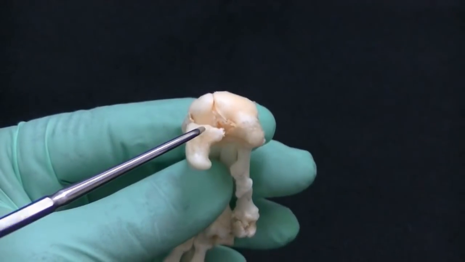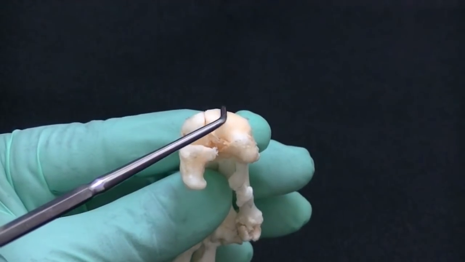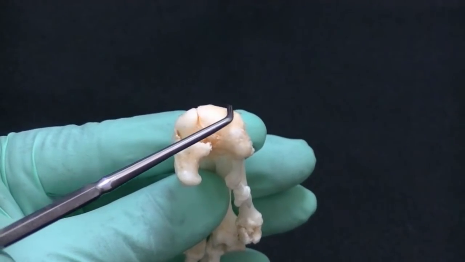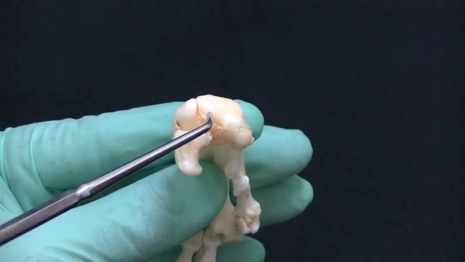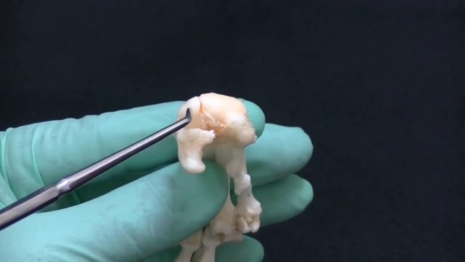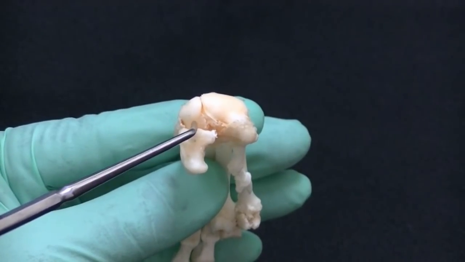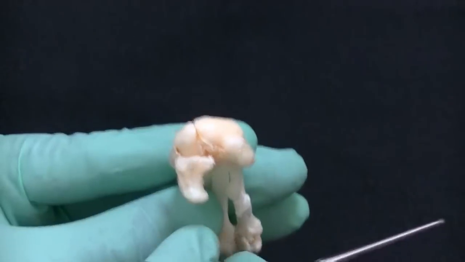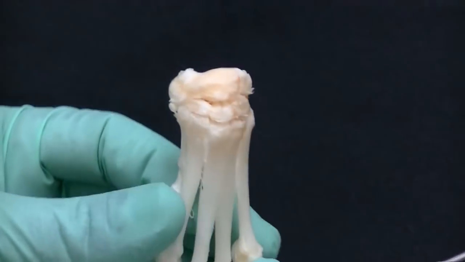From the top view, we can see the articular surface of the radial carpal bone, which basically articulates with the articular surface of the radius, and we have the ulnar carpal bone, which articulates with the ulna, as well as more caudally it articulates with the accessory carpal bone. Let's go back to the dorsal view.